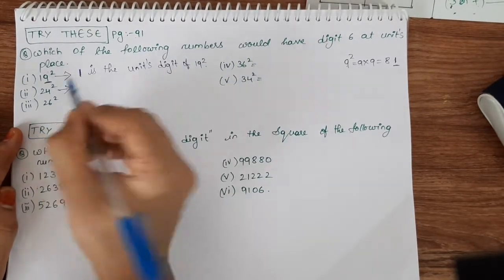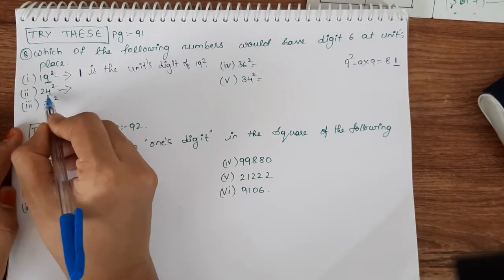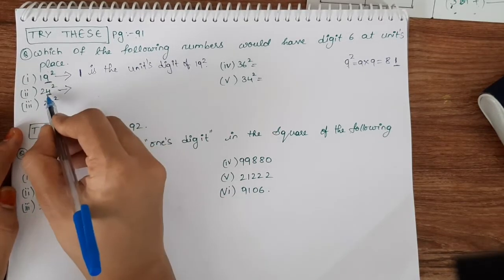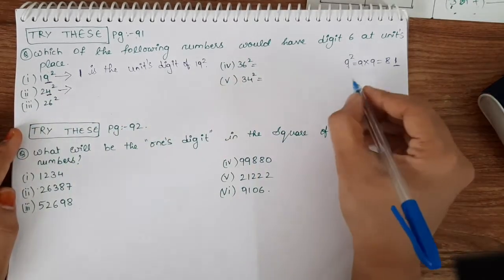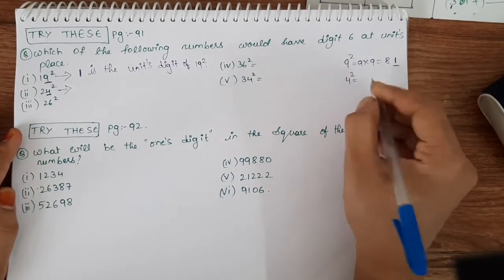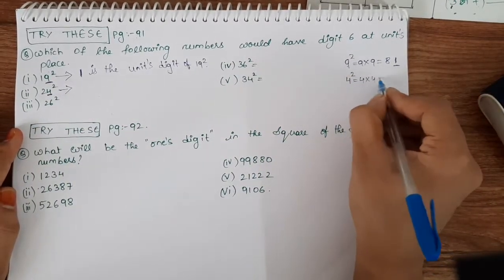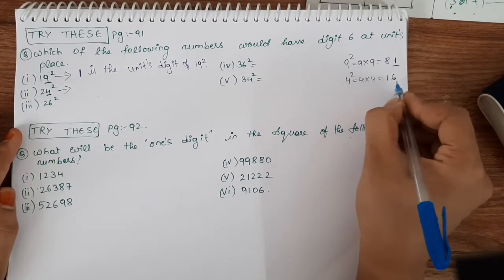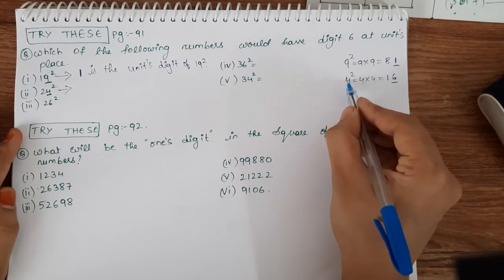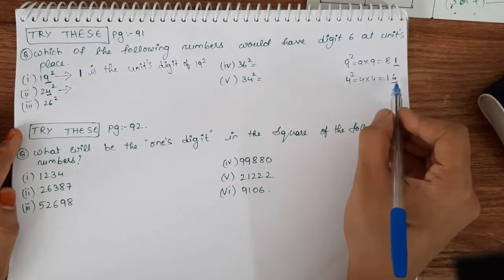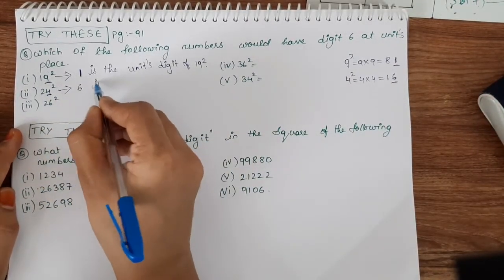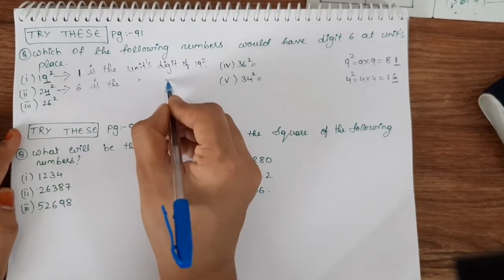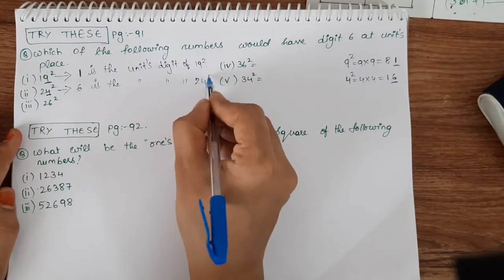Next is 24 square. We'll see the number. The number ends in 4. That is, the units digit of the number is 4. Do the square of the units digit. 4 square is equal to 4 into 4, which is equal to 16. What is the units digit? It is 6. So 6 will also be the units digit of 24 square.